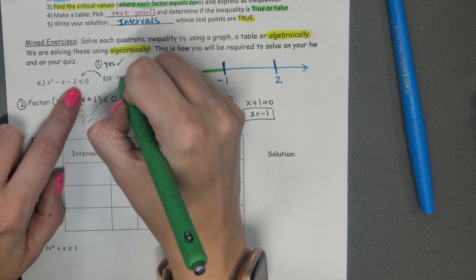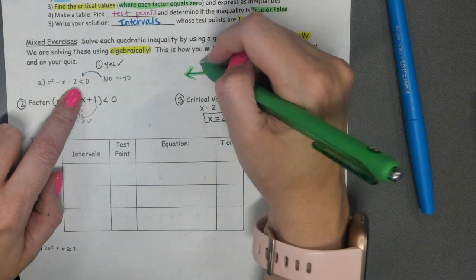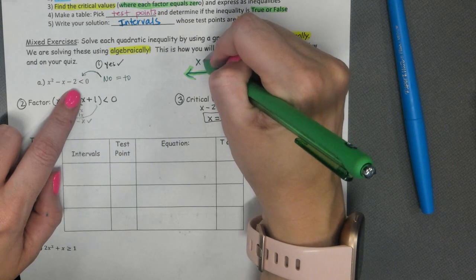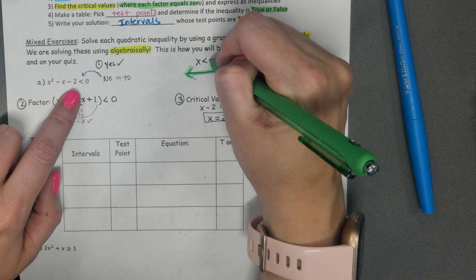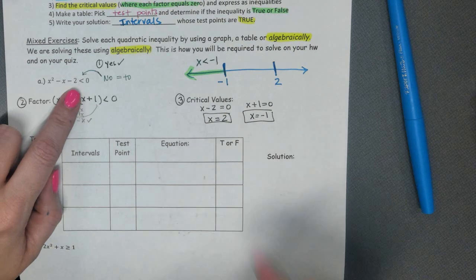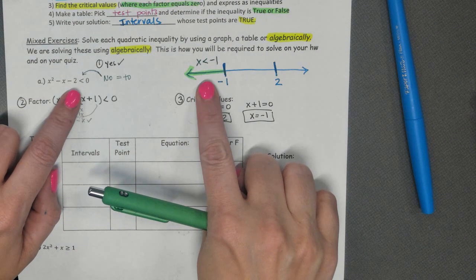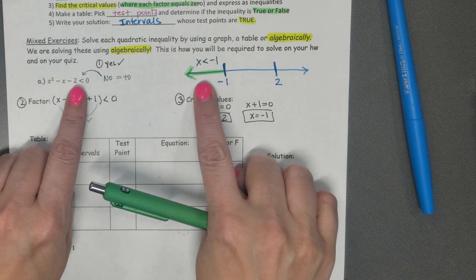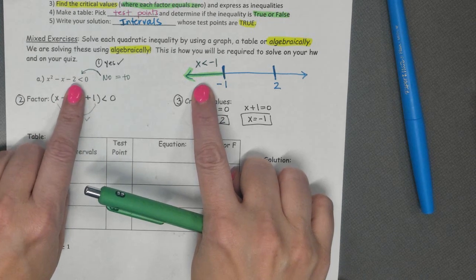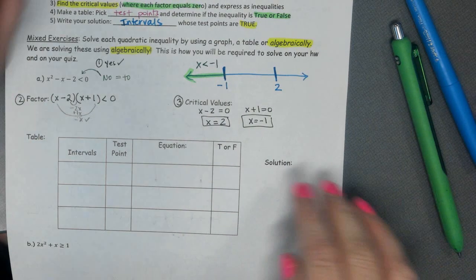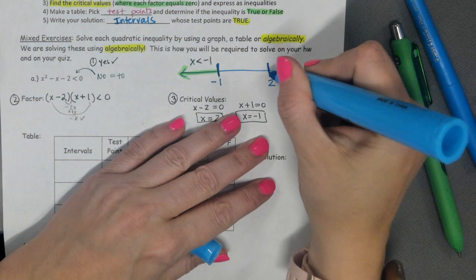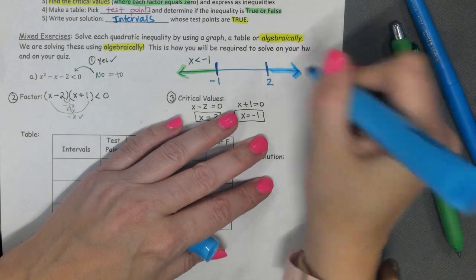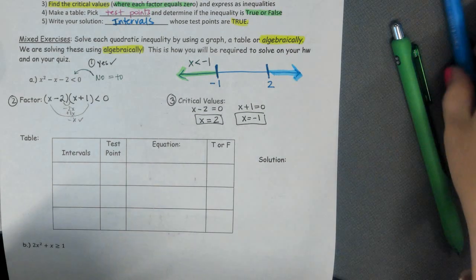So this is just going to be x is less than negative 1. Again, there's no equal to because there's no equal to here. All right, based on that, could you guys tell me what this part is? x is greater than 2.